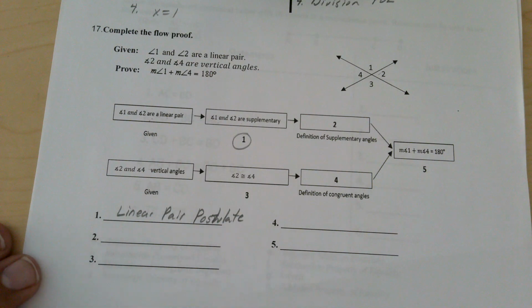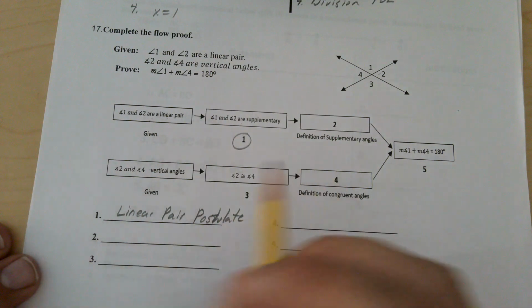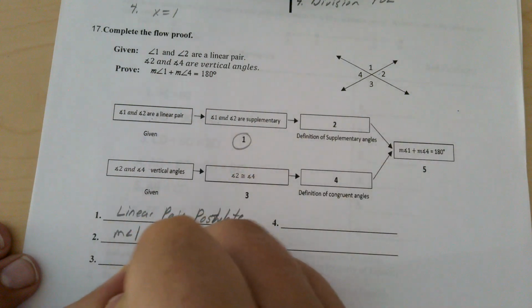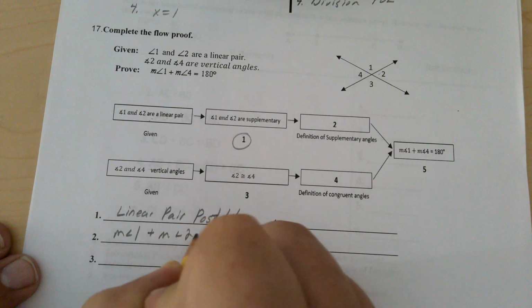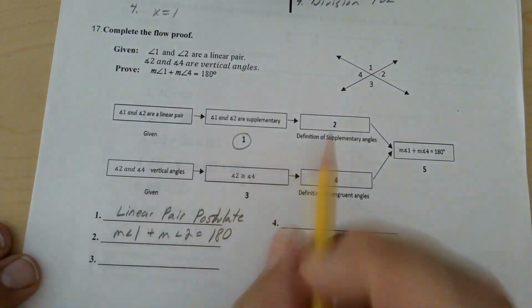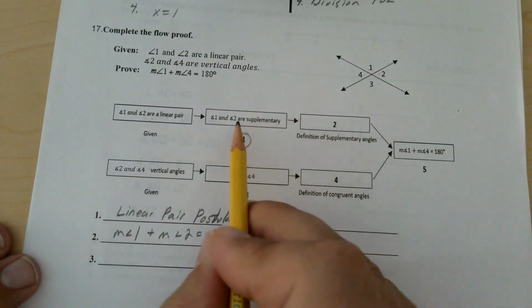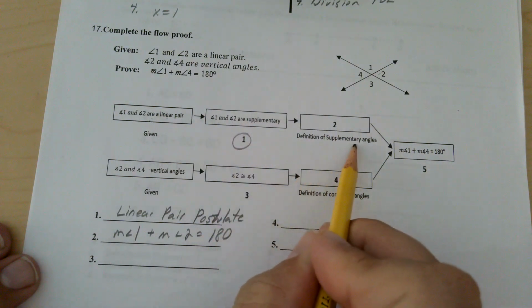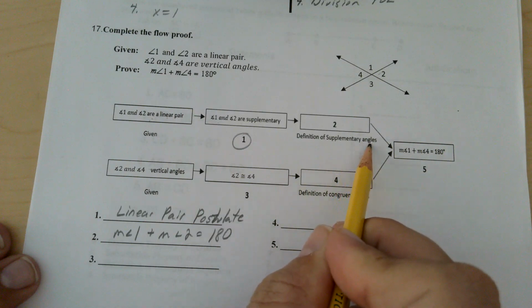Okay, and if they're supplementary, then I know that the measurement of angle 1 plus the measurement of angle 2 has to be 180 degrees. And then they tell us the reason. So we're able to go from supplementary to being equal to 180 because that's what it means to be supplementary.